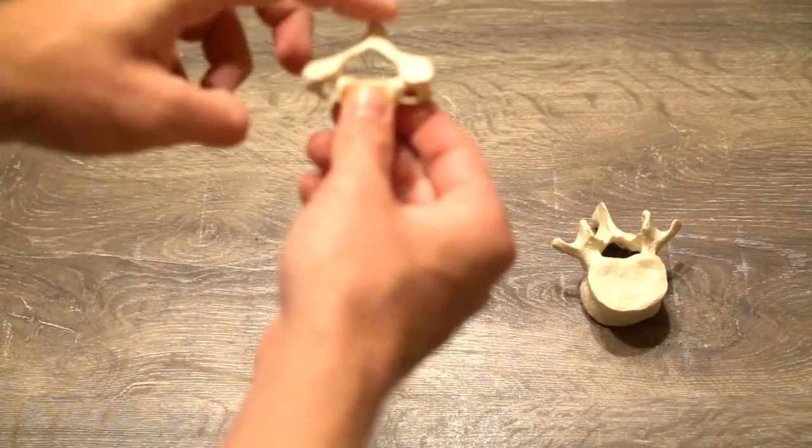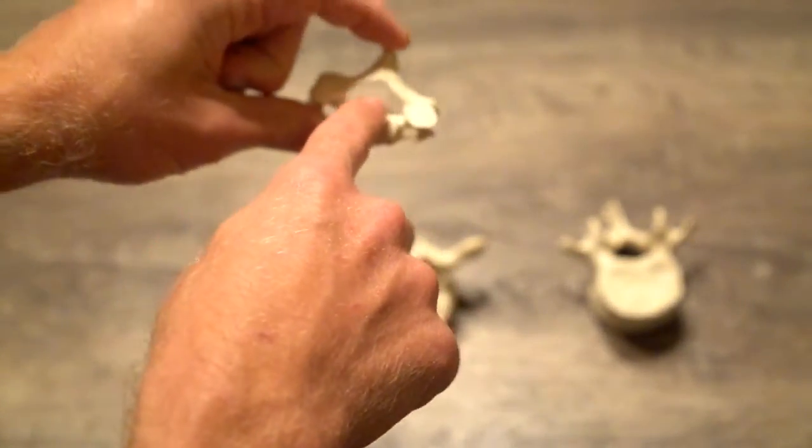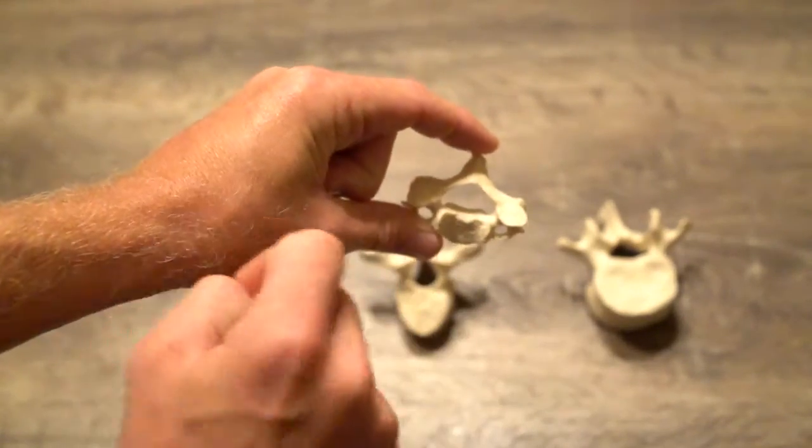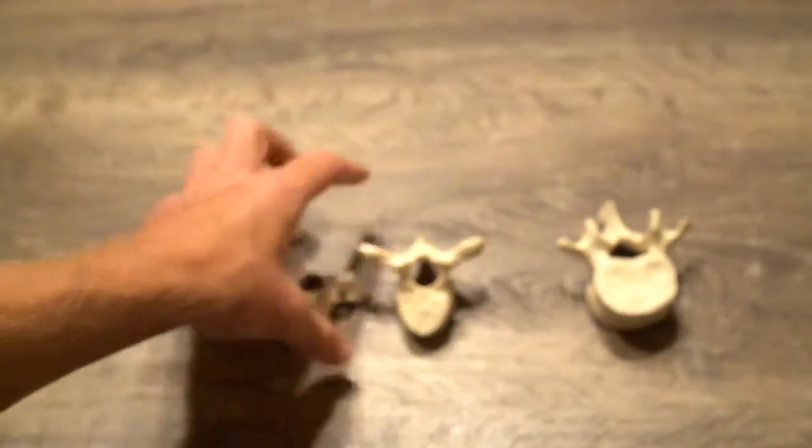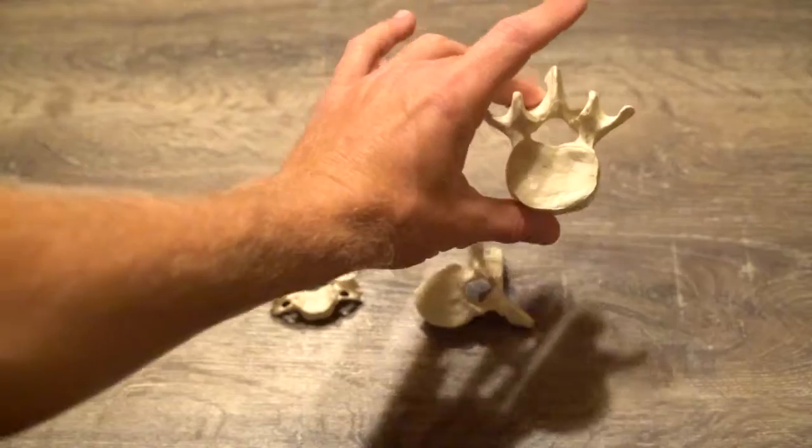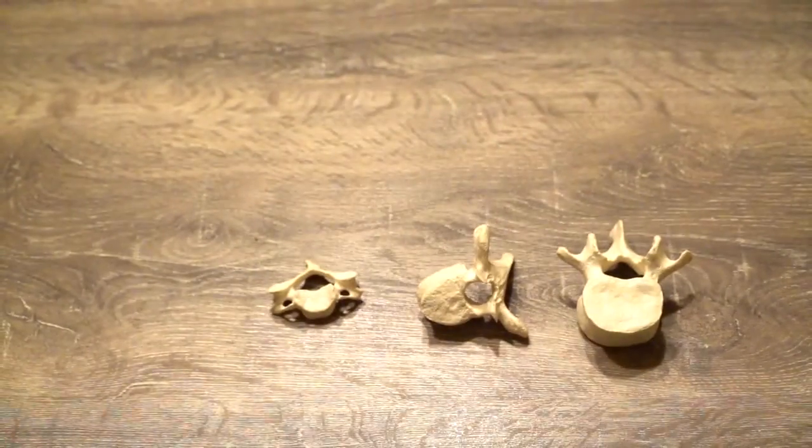Now again, we have the spine coming out the back. We have this central foramen where the spinal cord is going to go down. And again, you have a body for cervical, and same thing for the lumbar. Alright, so how can we tell one from another?